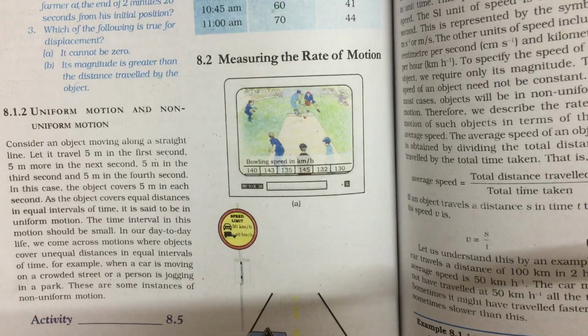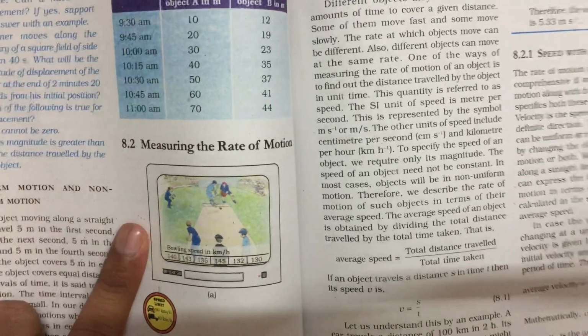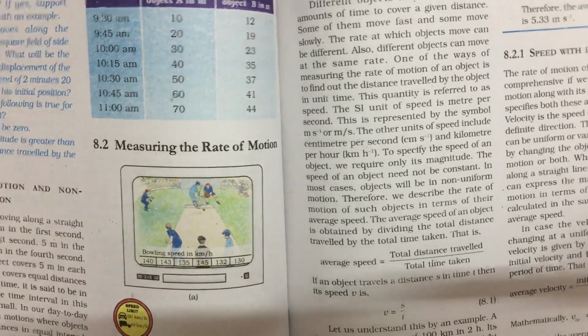In this video we will discuss this only. In the next video we will be discussing uniform motion, non-uniform motion, acceleration, and average speed. These all things we will discuss in the next video.